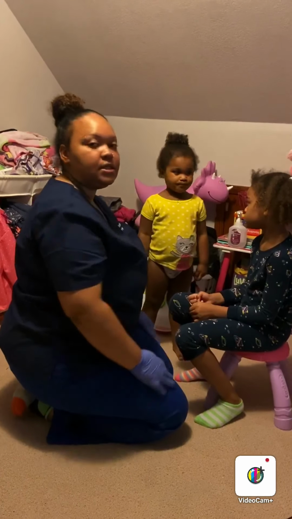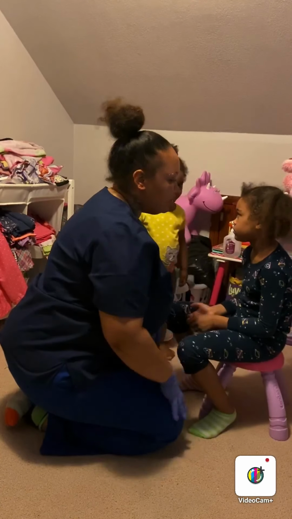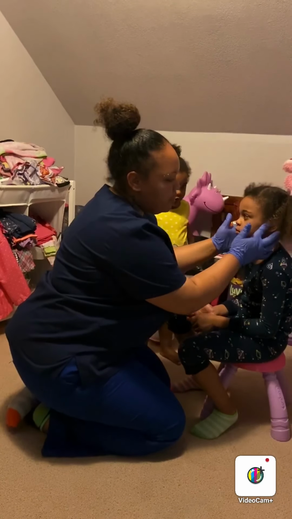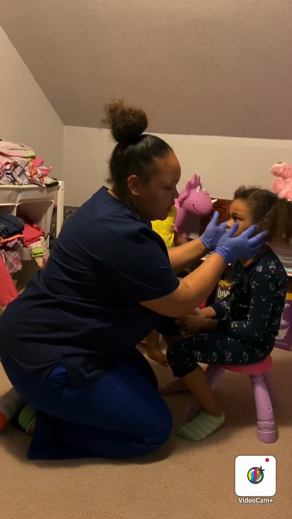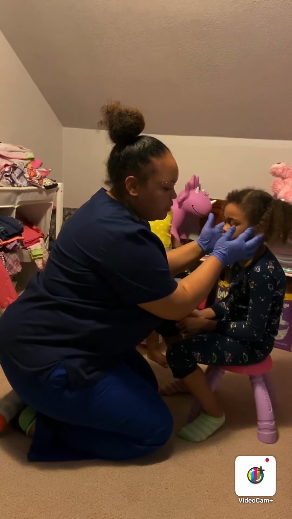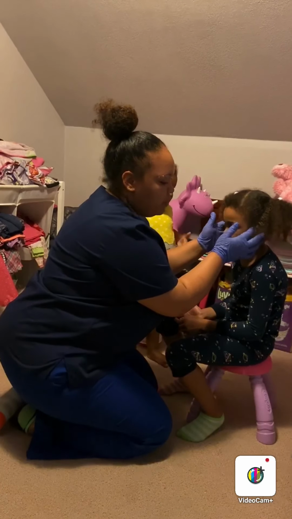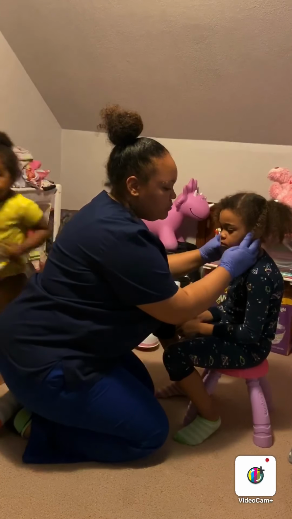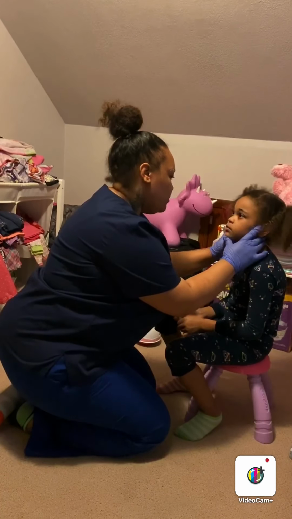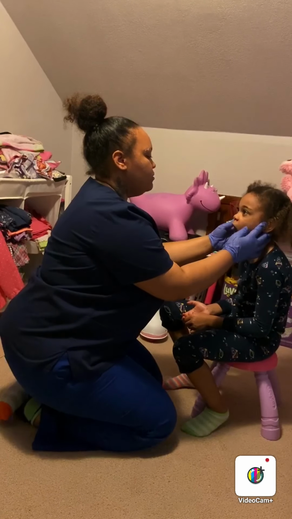The next is the TMJ joints, which is the temporal area. I will palpate this area right above the cheekbone between the eye and the top of the ear. So right here I palpate, and then I will ask the patient to open and close their mouth for me. Open.